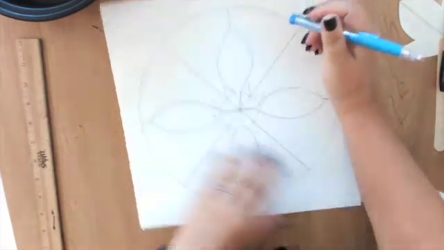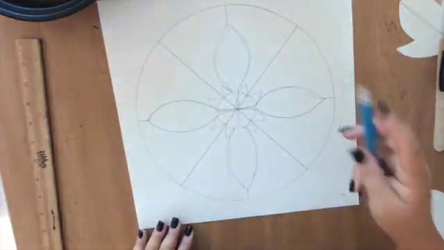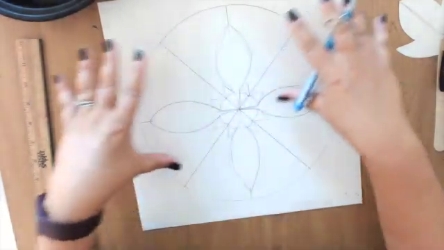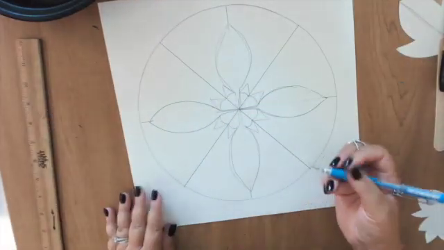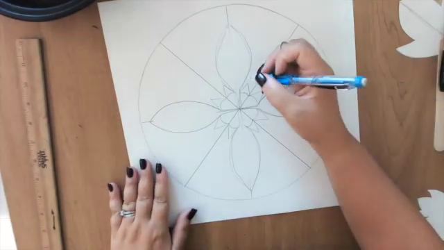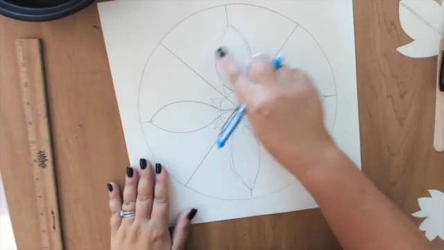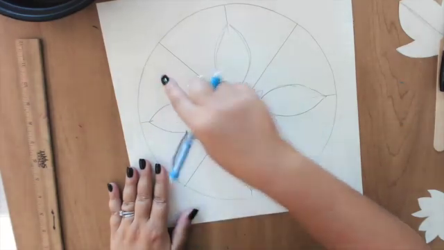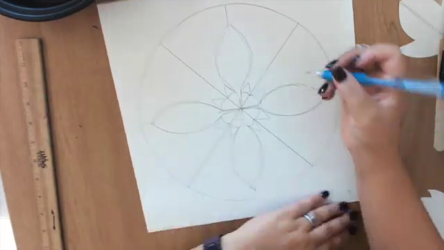while I remember. Okay. And then I'm going to just keep going and creating a design that radiates out from the center. Remembering that whatever I do in this pie piece has to continue to be copied across the rest of the pieces.